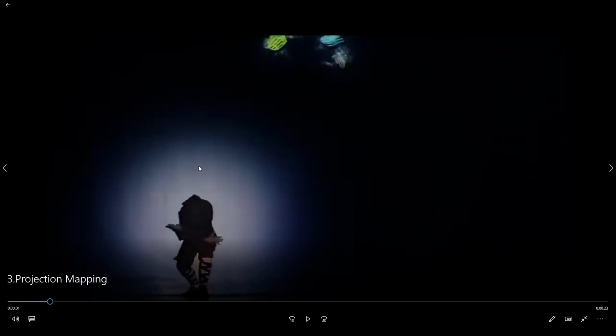Okay, so let's look at the projection mapping scenario. In the video, you see the projector, there is a user here and something is being projected to the screen. Just check how interaction happens in this video.